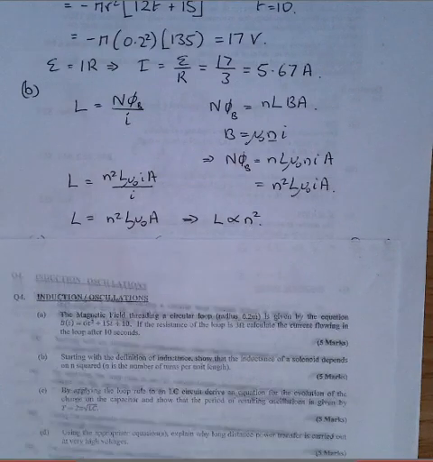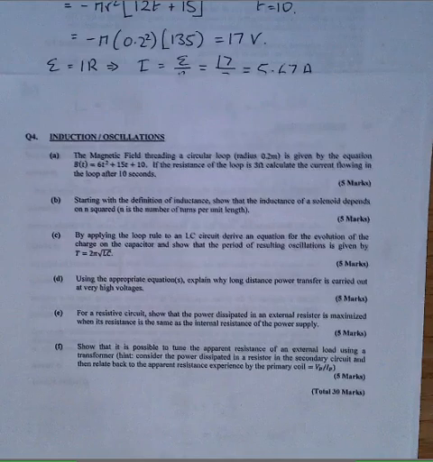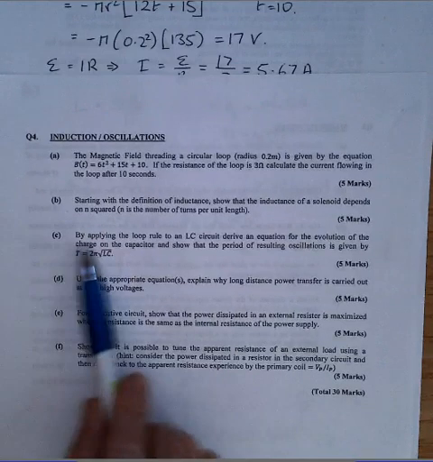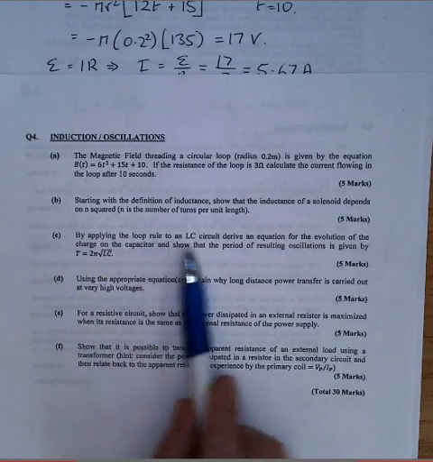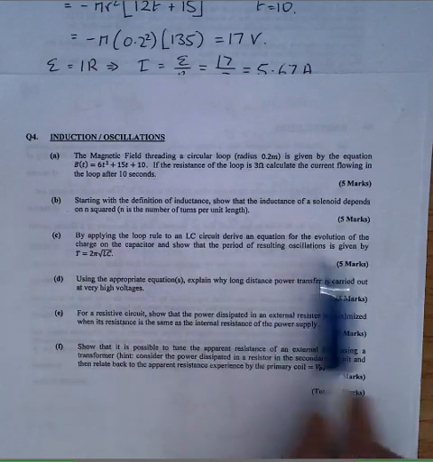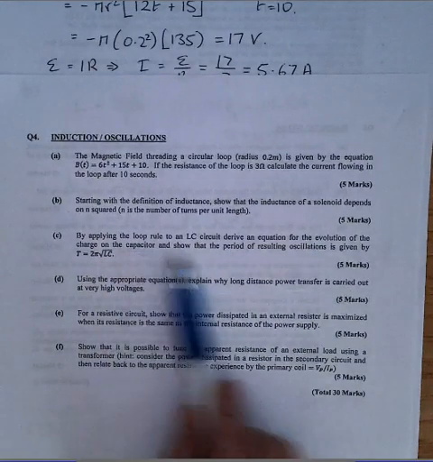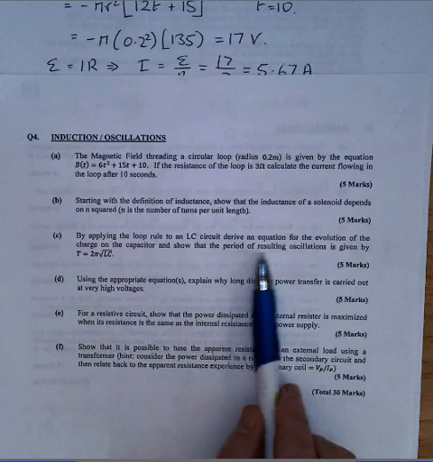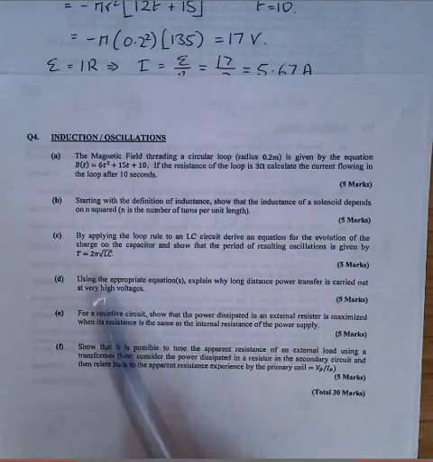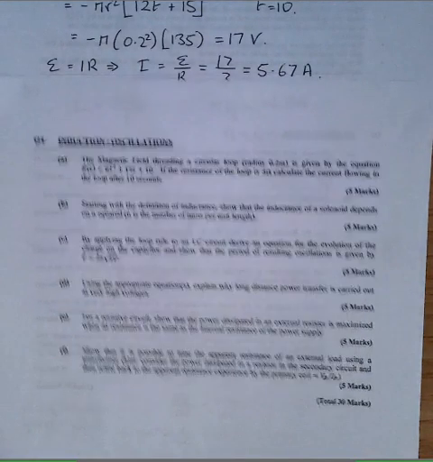Okay, so far so good. Now, in part C, by applying the loop rule to an LC circuit, derive an equation for the evolution of the charge on the capacitor and show that the period of the resulting oscillation is given by T equals 2 pi over the square root of LC.